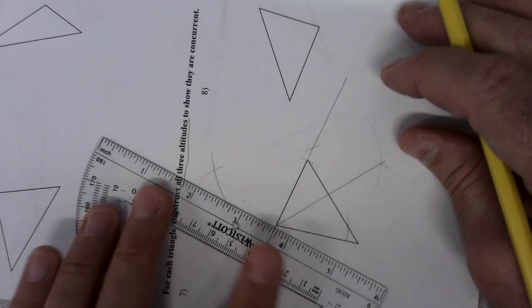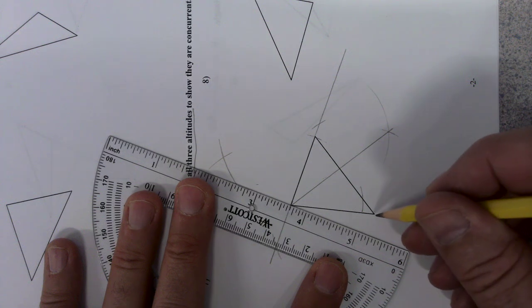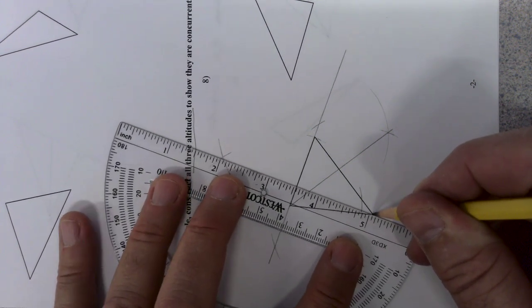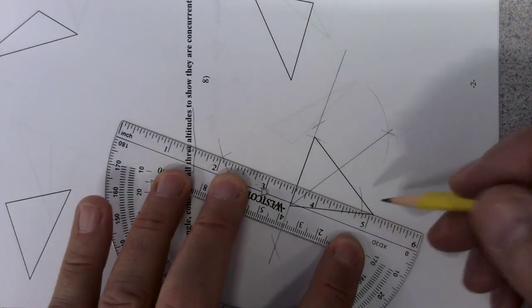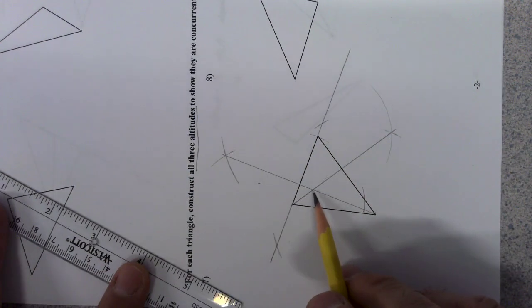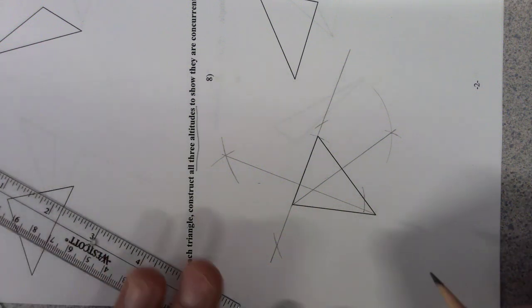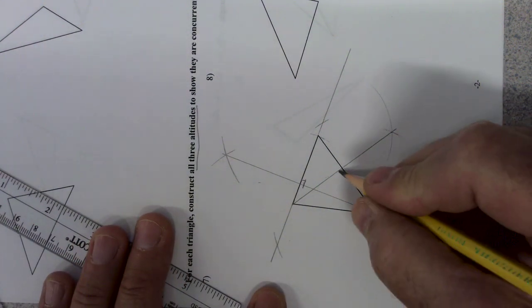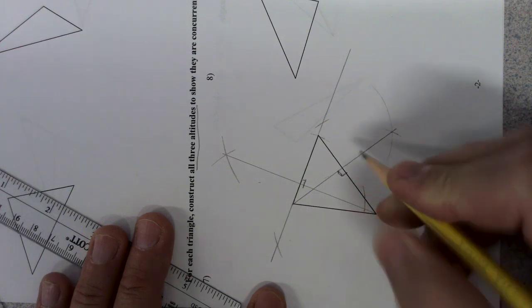Connect the vertex, which you can't see. Go here, rotate. Looks like right about there. Okay, so that's where the orthocenter is going to be. This is perpendicular, and I did not draw the other one. This is perpendicular to that side.